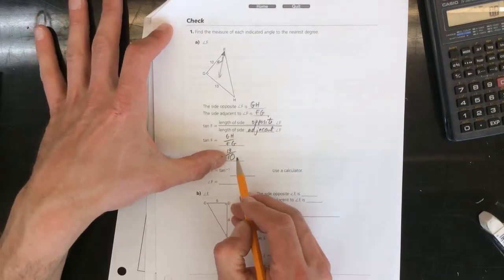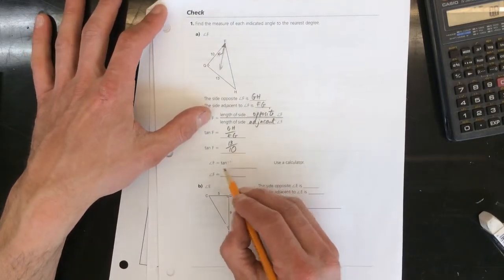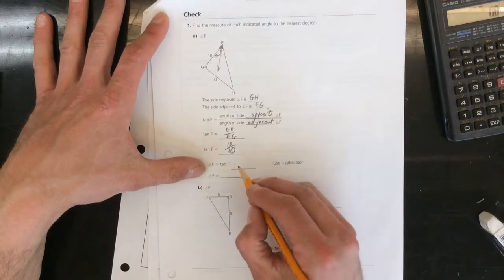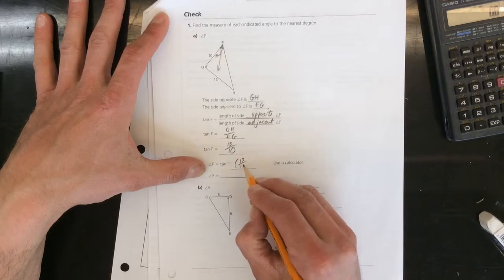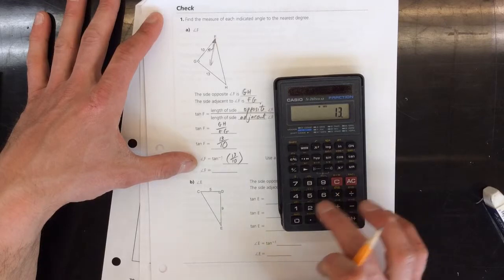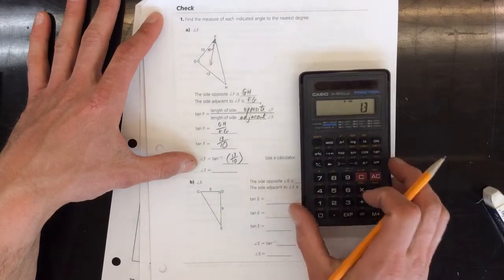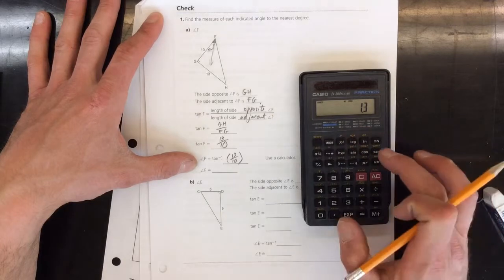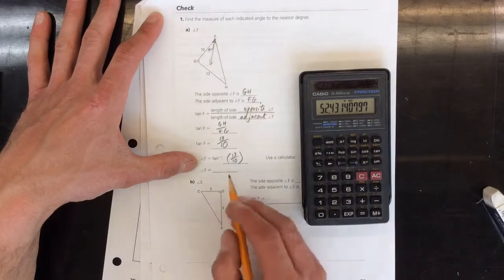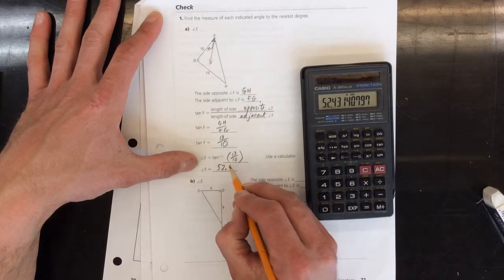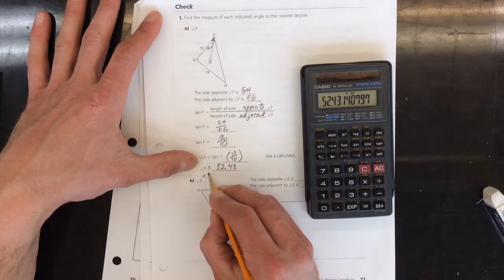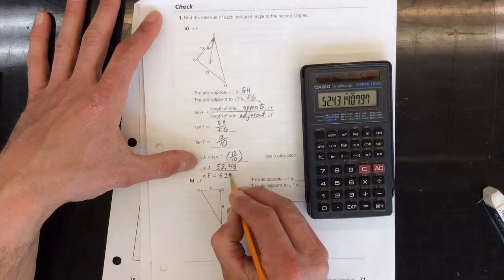And to move tan across the equal sign, we'd use what's called tan inverse. So the measure of angle F is equal to tan inverse 13 over 10. Then we use our calculator. So I do 13 divided by 10 equals 1.3. Then I do shift tan, and this gives me tan inverse, which gets me to 52.43. I'll put a little dot over the equals, and to the nearest degree, I'd round down to 52 degrees.